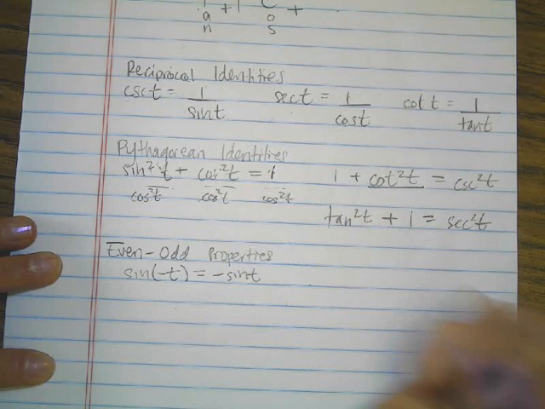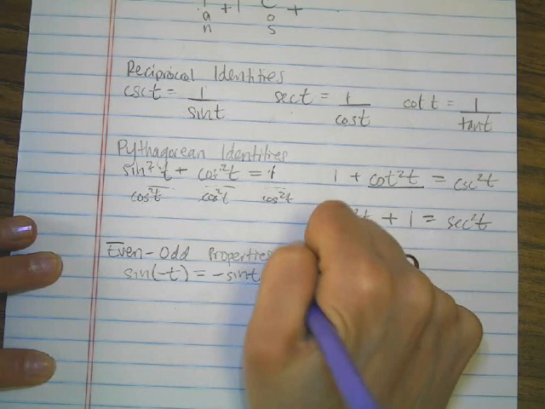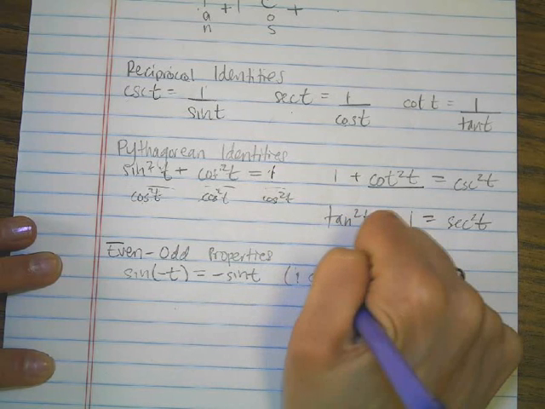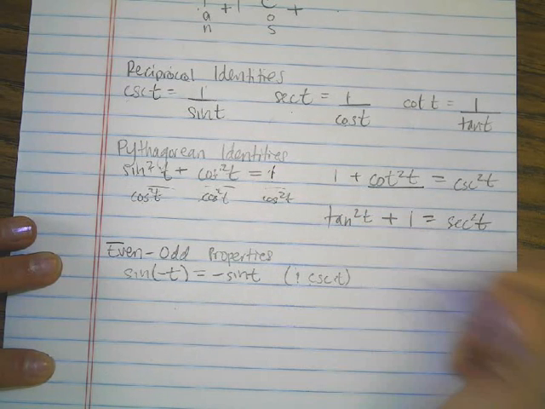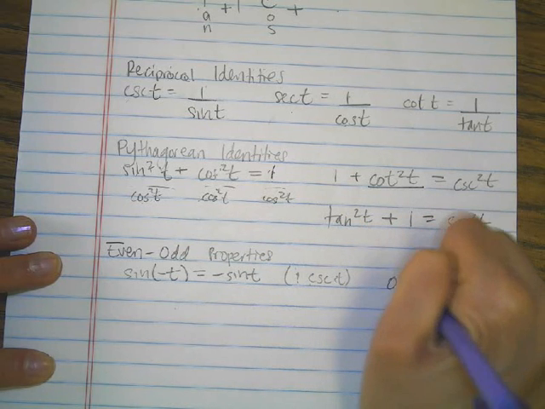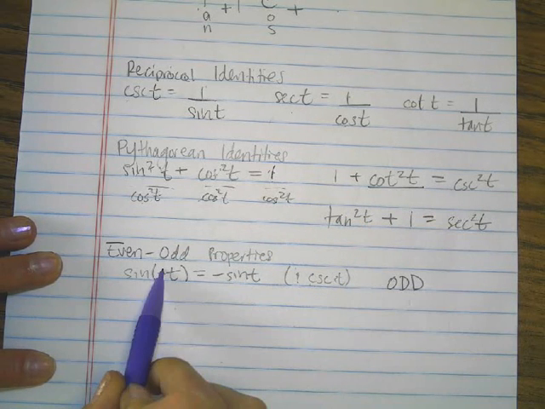Cosine, on the other hand, is even. When you plug in a negative, and its evil twin is secant, you get out a positive, so it is even.